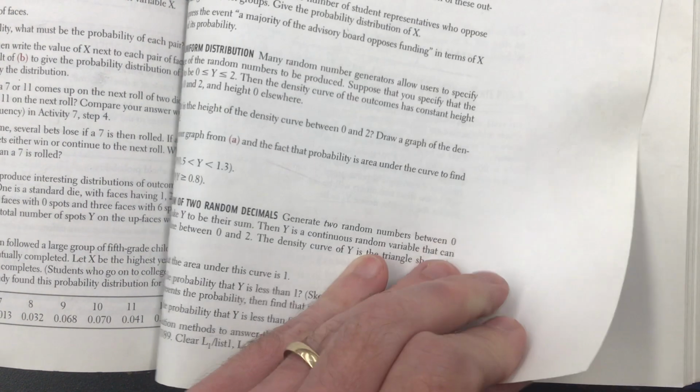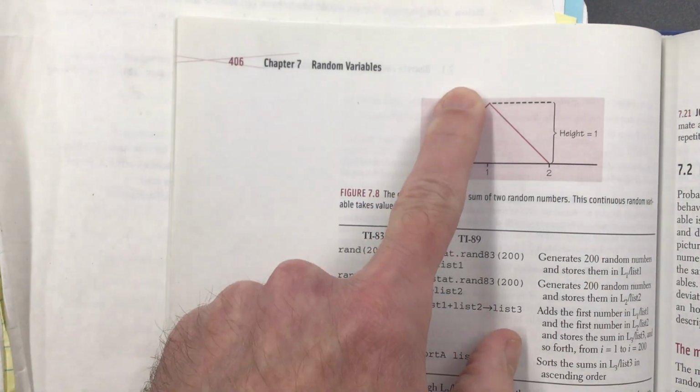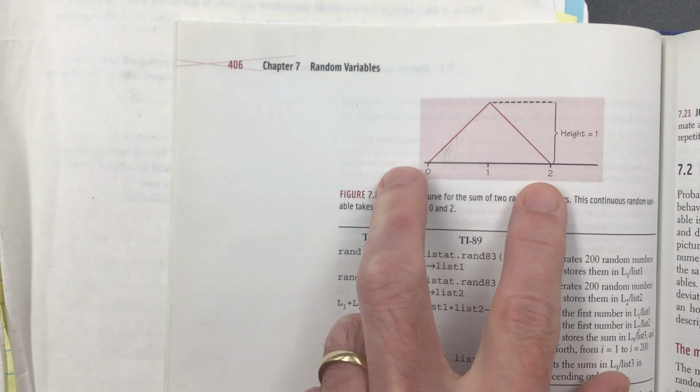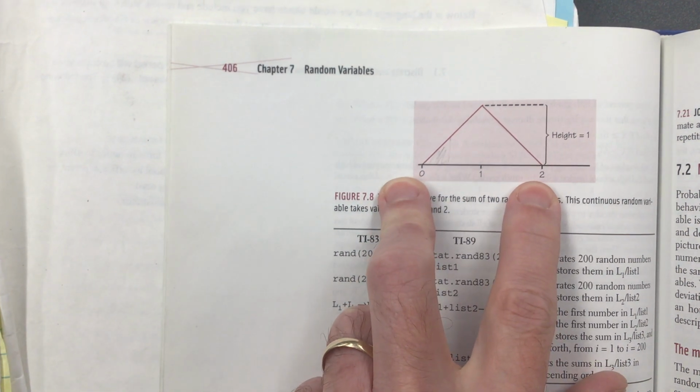So they drew the distribution for you right here. So you get this triangle, pretty cool. Height is 1. The base is 2 units, and the area of a triangle, right, 1/2 base times height, has an area of exactly 1.